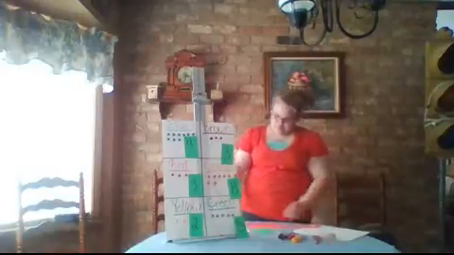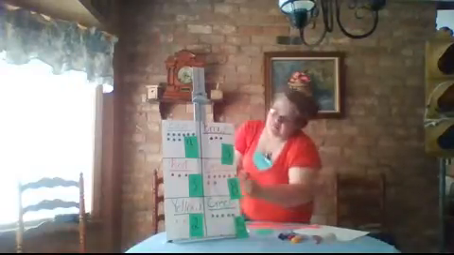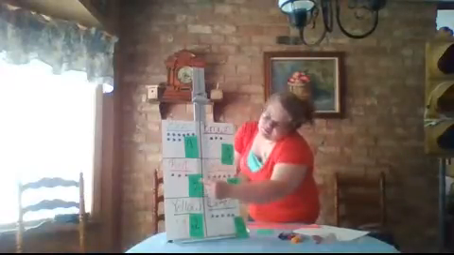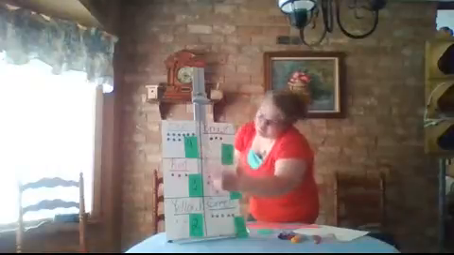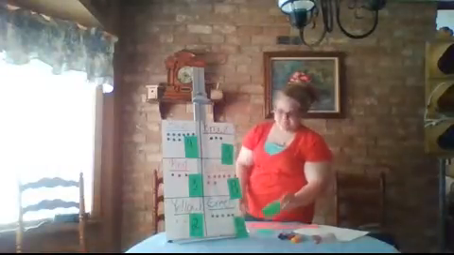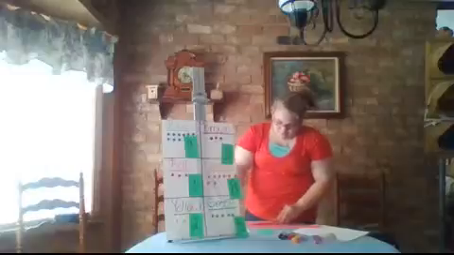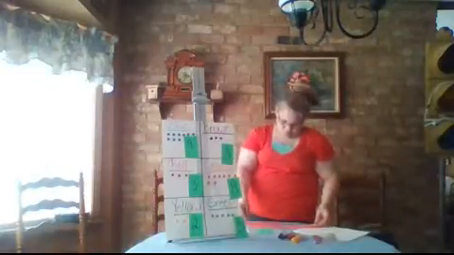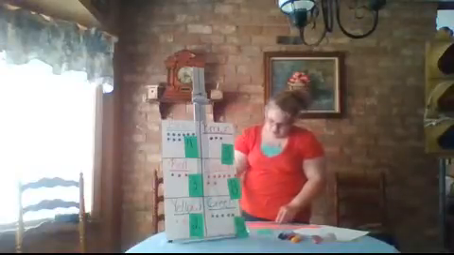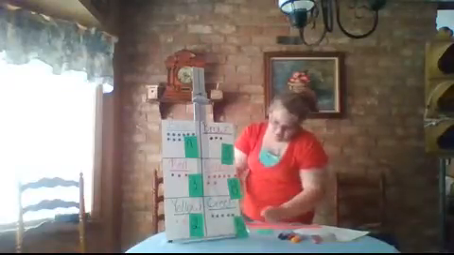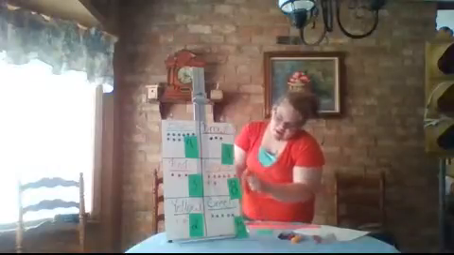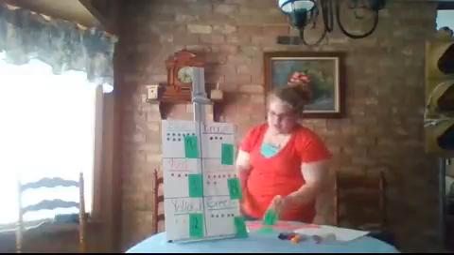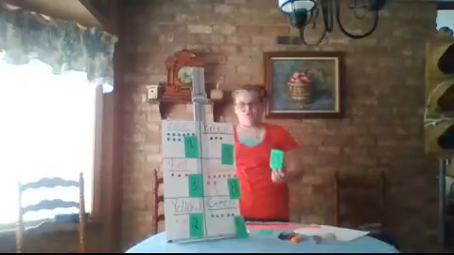How many more blues do you have than reds? You have 9 blues and 3 reds. 9 minus 3 is 6. You have 6 more blues than you do reds. How many greens and oranges do you have? You have 5 green, 8 oranges. 5 plus 8 is 13. You have 13 greens and oranges together.